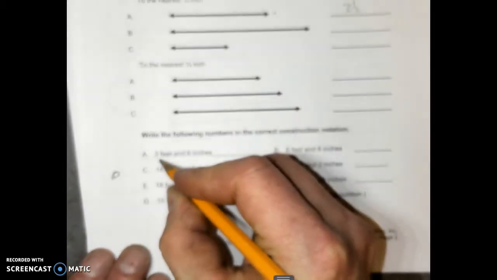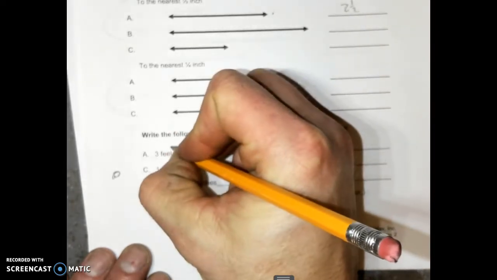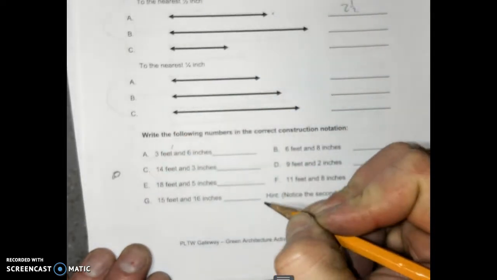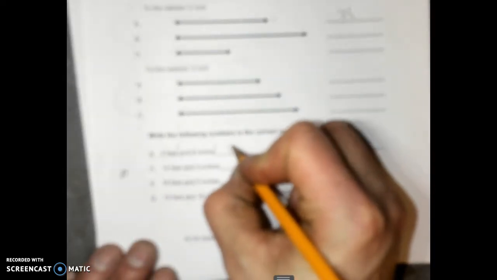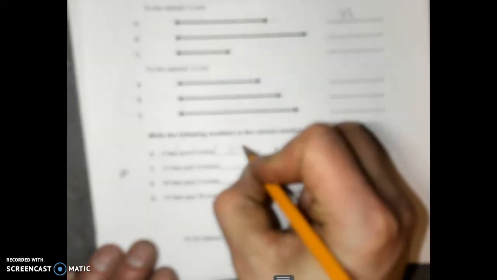Anyways, feet are referred to with a small little apostrophe mark. Inches are the quote marks. So, for instance, 3 feet and 6 inches would be 3 feet, and the dash means and 6 inches.